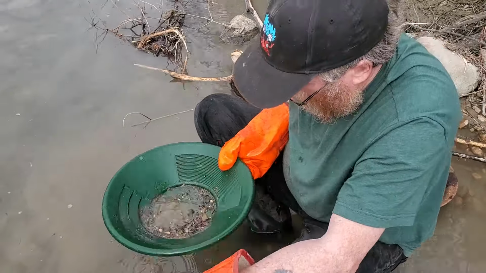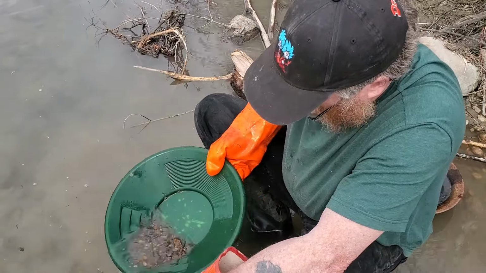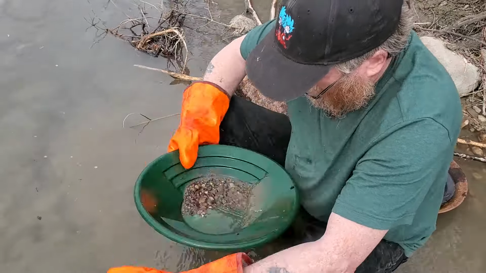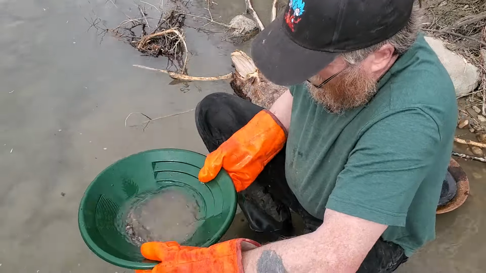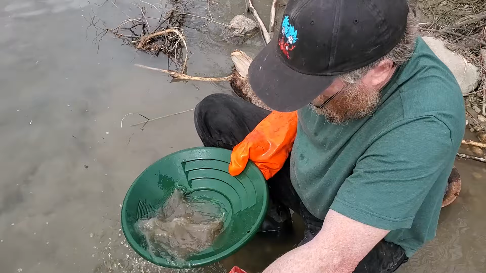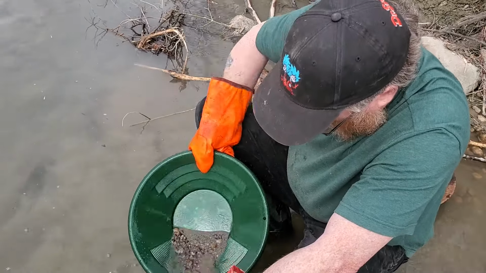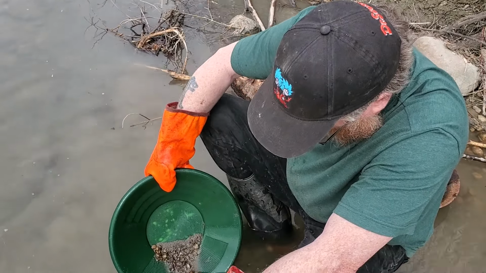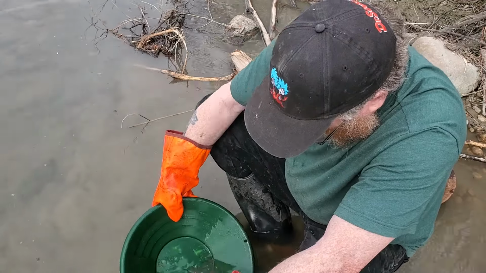That's a nice heavy rock. Now that I've got that going on this side, bring it around to the other side. And we'll just clean out some of these rocks with these smaller riffles.